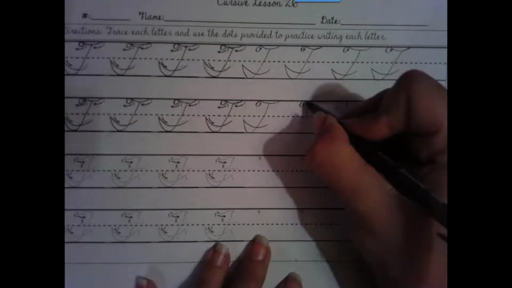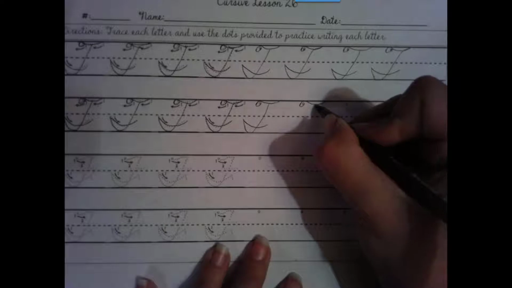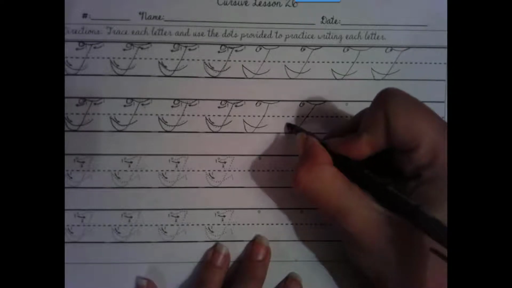Or make your loop, retrace, slant down, curve up, make your point, come across, make your tail.